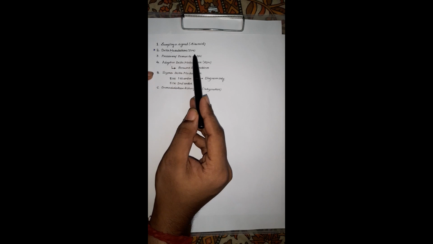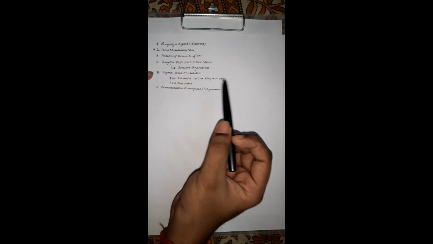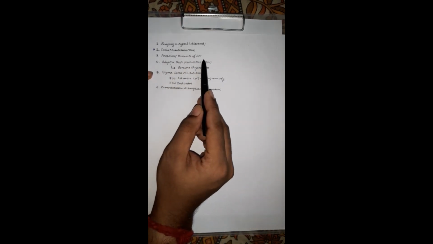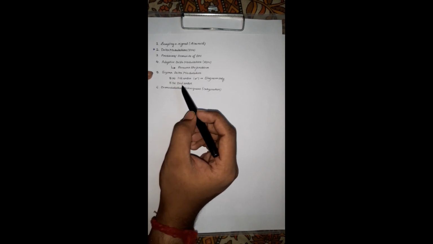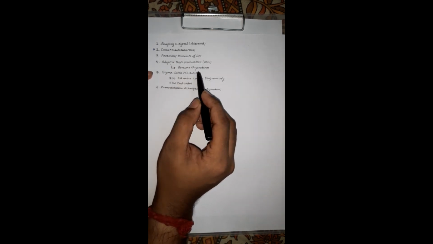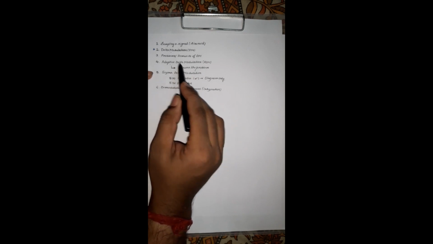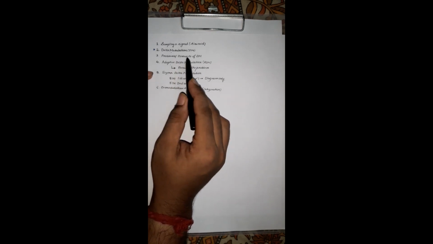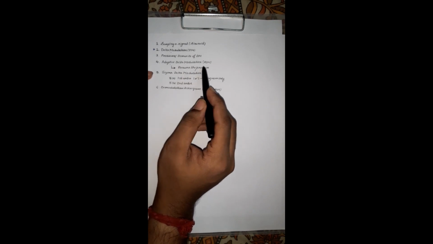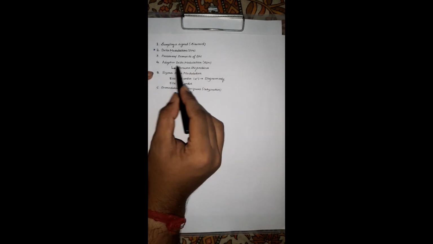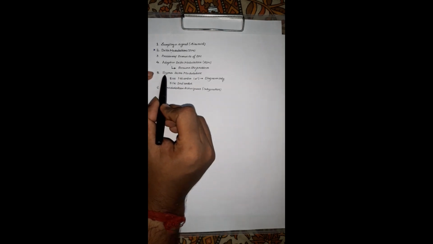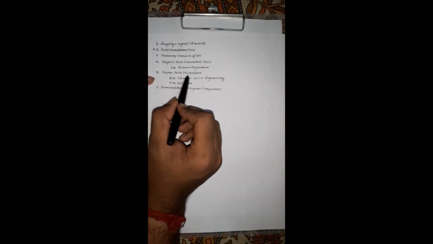After studying delta modulation, the general question that came to our mind is that delta modulation had some problems, some demerits also. We will see the demerits in this video, and we will also see how adaptive delta modulation recovers those demerits, how delta modulation is more disadvantageous and adaptive delta modulation has become more advantageous.